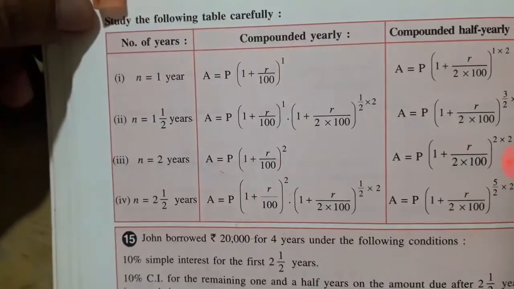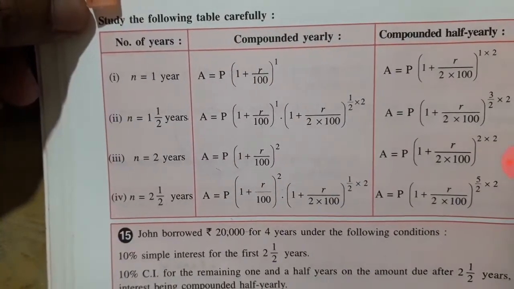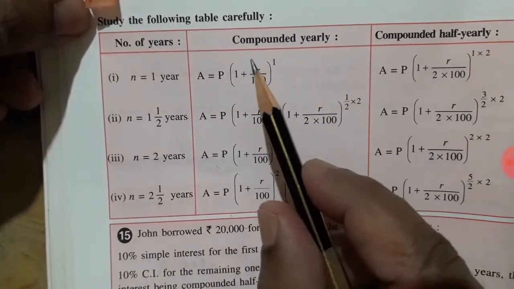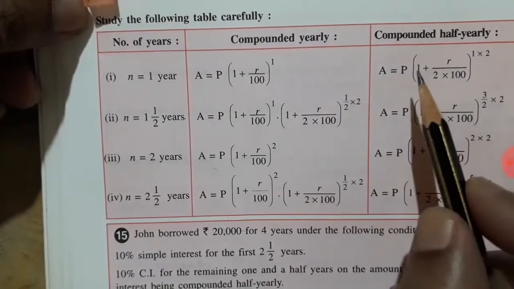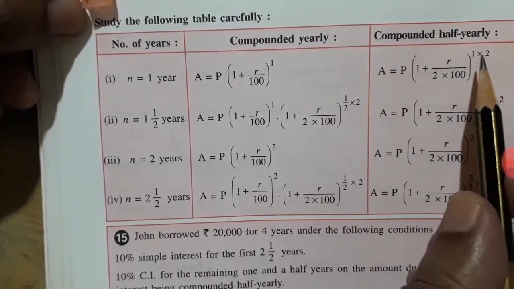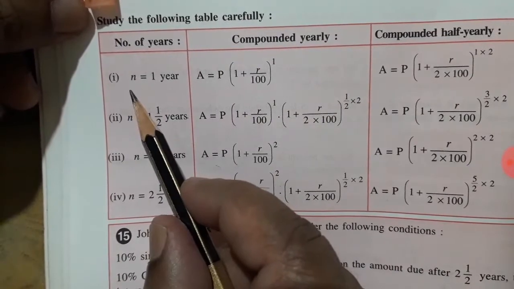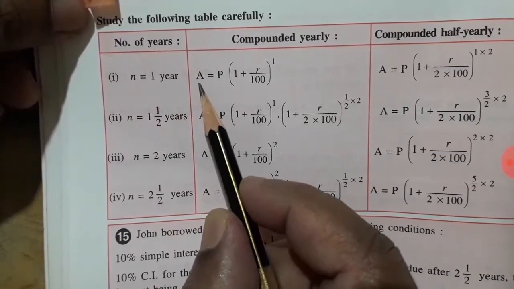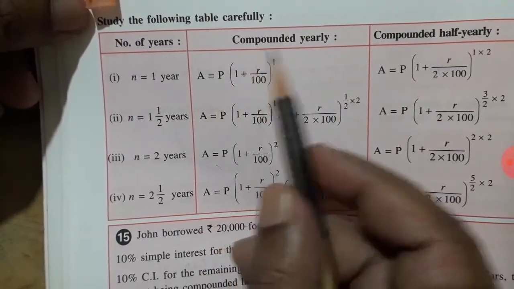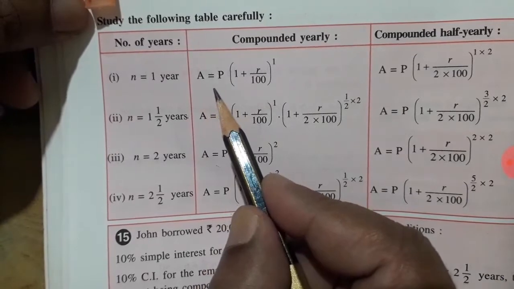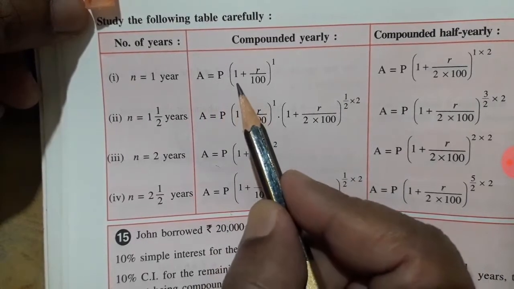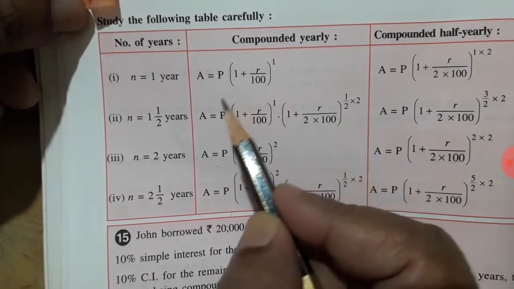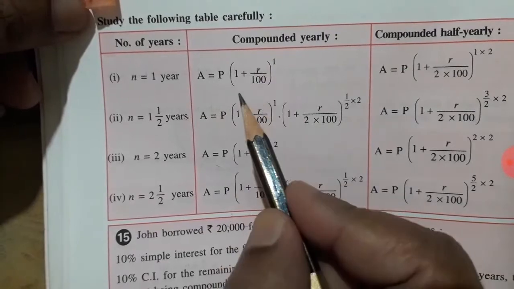Now let us see the following chart, in which it is shown how to apply the formula when the interest is compounded yearly and when interest is compounded half yearly. Let us take, if suppose time is given 1 year, or n is equal to 1 year, then in case of yearly, the formula for amount is equal to principal in bracket 1 plus r upon 100 raised to power 1. This is when the interest is compounded yearly.